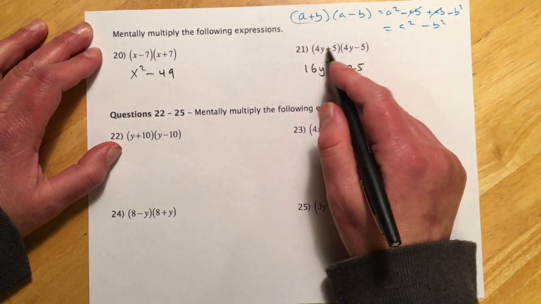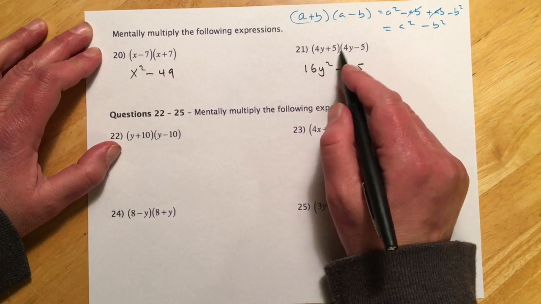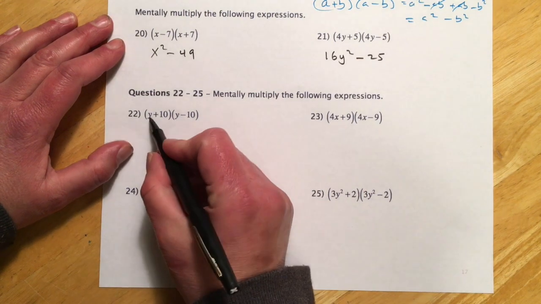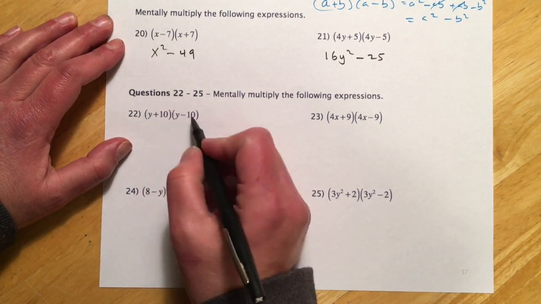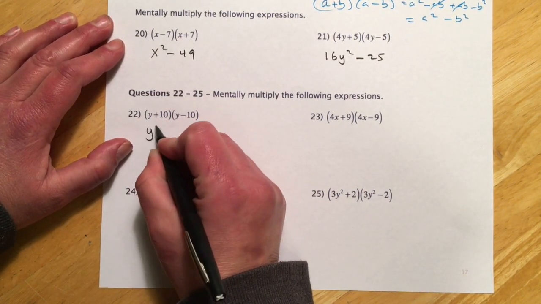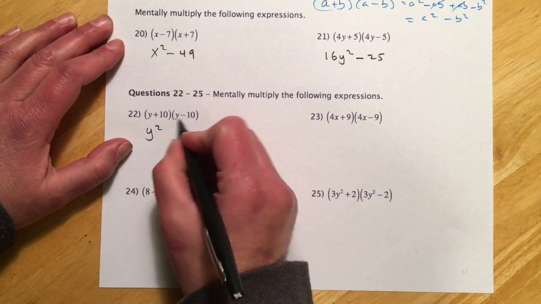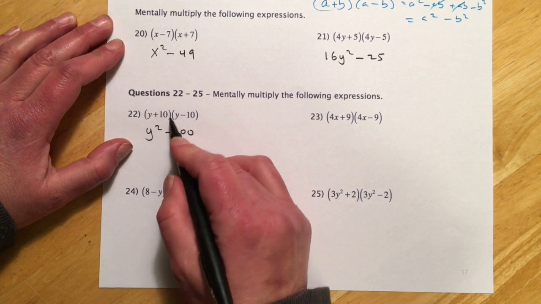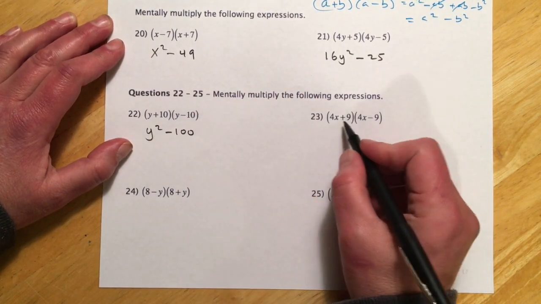And no need to do out all the steps, right? Because we would just get a minus 20y and a plus 20y, and they would just cancel out. So plus 10 minus 10, so y times y for y squared. And then this will make a minus 100, because, again, minus 10y plus 10y, they would just cancel.